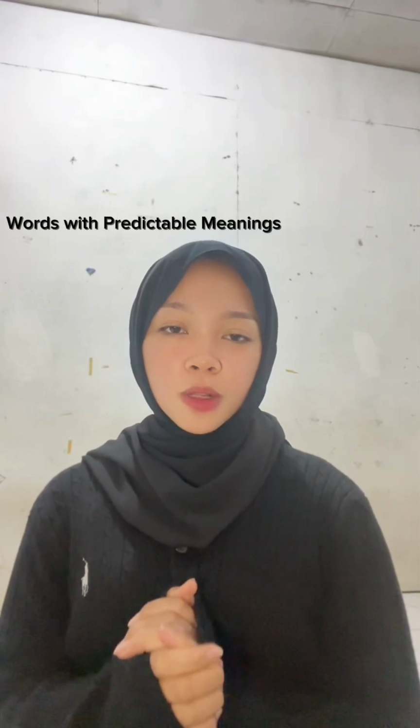Words with predictable meanings. Words have meanings that are predictable, that is, meanings that can be worked out on the basis of the sounds that make them up. Types of words with predictable meanings. The first is compound words, combining two or more words.